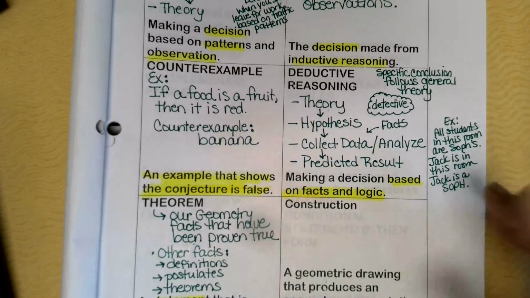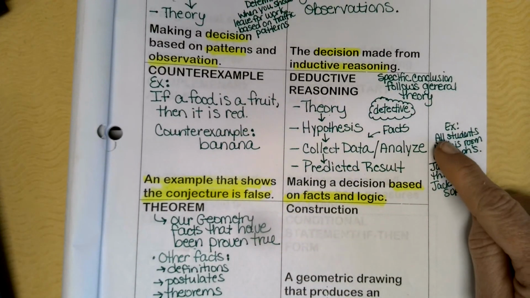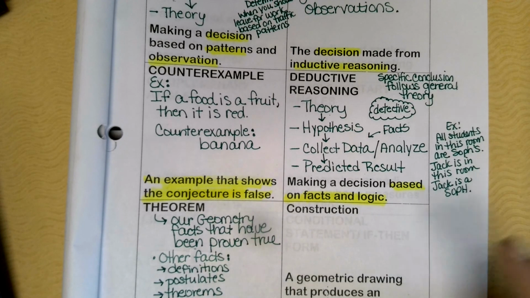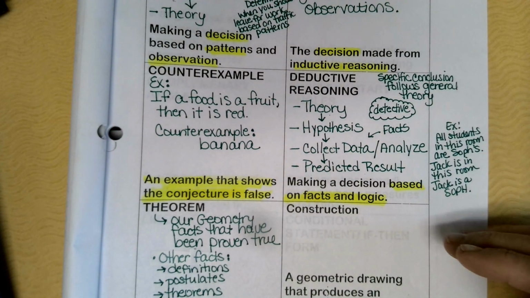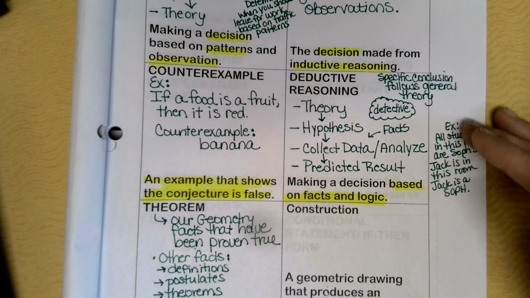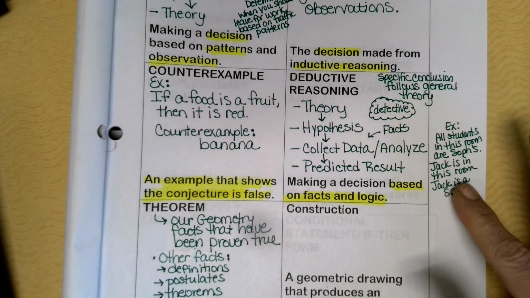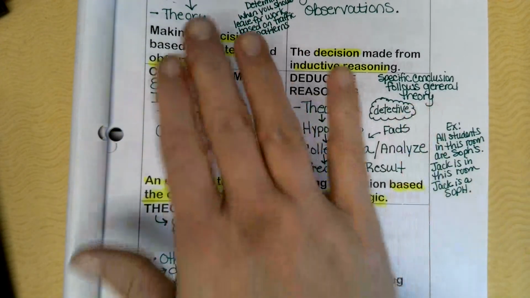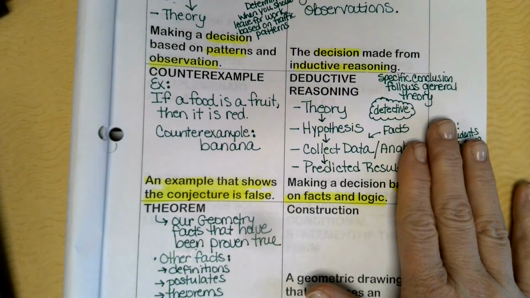Here's an example. If I told you all students in this room are sophomores, and then Jack is in this room, what fact are we going to come up with about these statements? If we put them together, we're going to say, oh, Jack has to be a sophomore. That is using facts that are given to us to come up with a conclusion. You're going to get lots of practice determining, is it inductive reasoning or is it deductive reasoning?